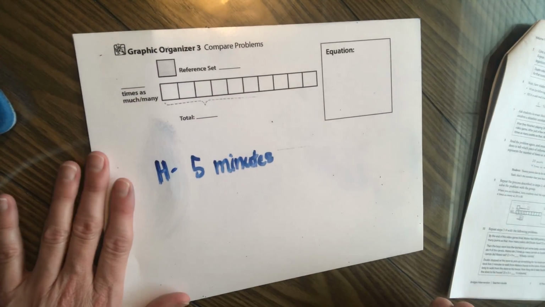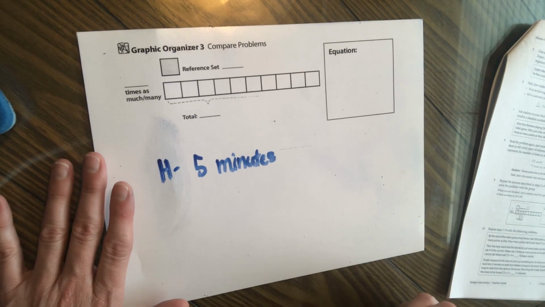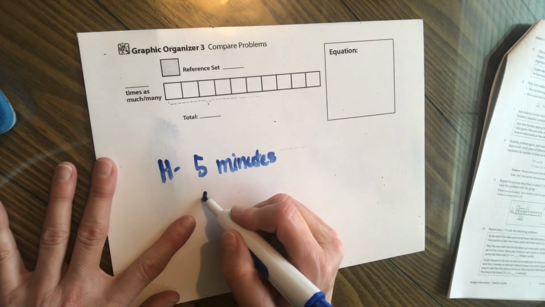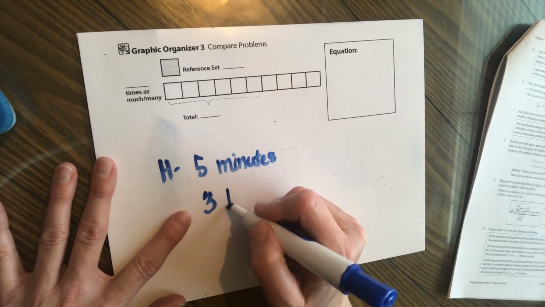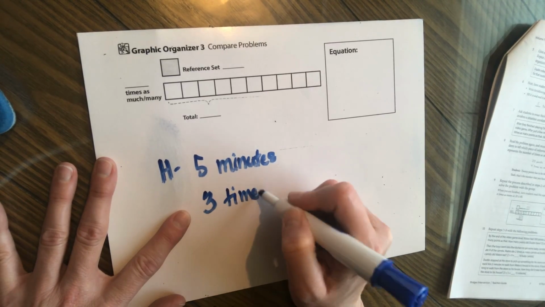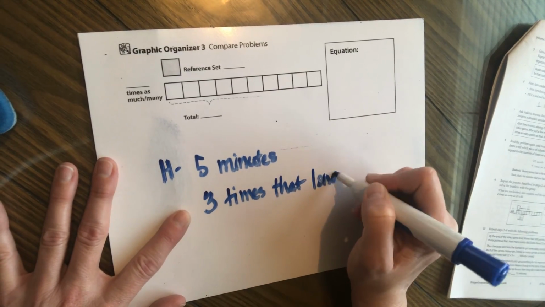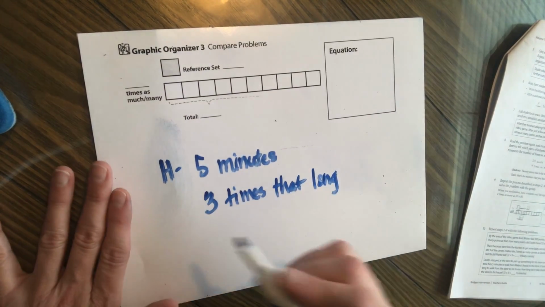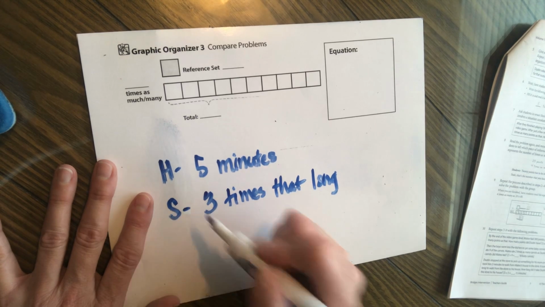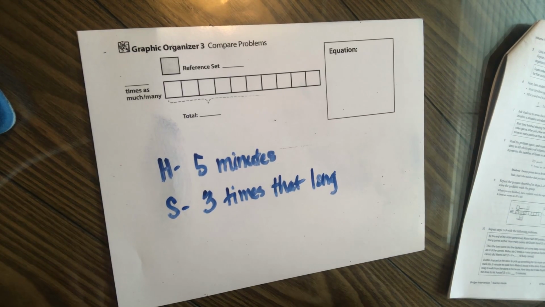So it took him 5 minutes to walk from the house. It took him 3 times that long to walk from the store to his house. How long did it take Dustin to walk from the store to his house?